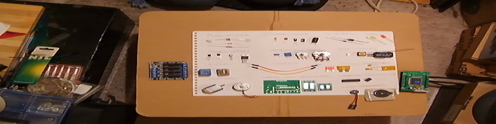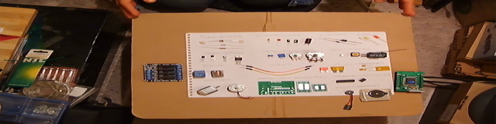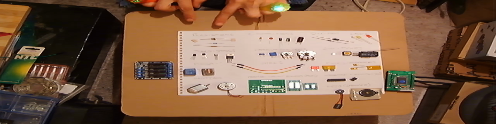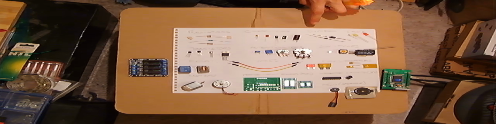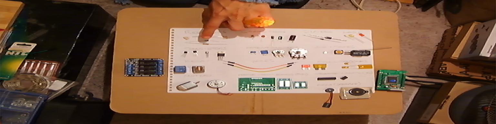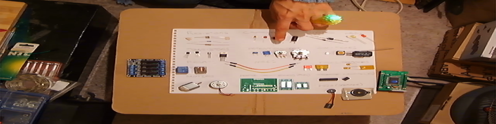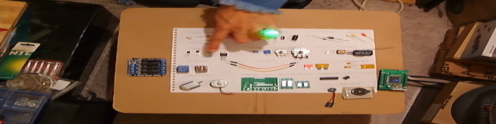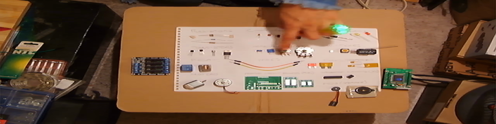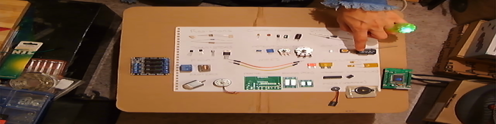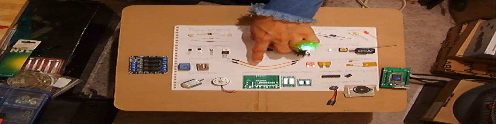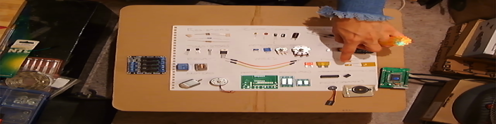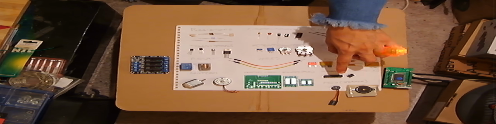Today we're going to talk about some of the components that we use when we do electronics. These are some of the components that we most commonly use. We have resistors, capacitors, diodes, LEDs, transistors, potentiometers, switches, relays, wires, fuses, breakers, motors, printed circuit boards, integrated circuits, and piezo.